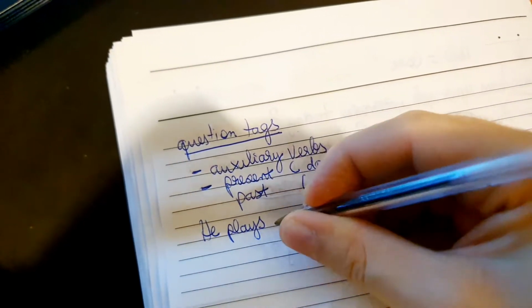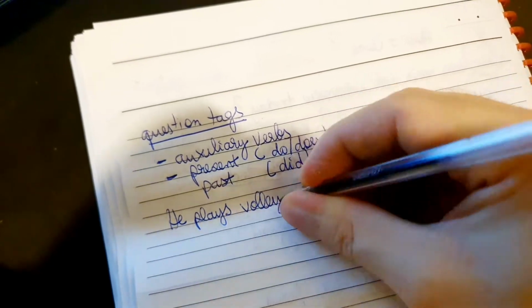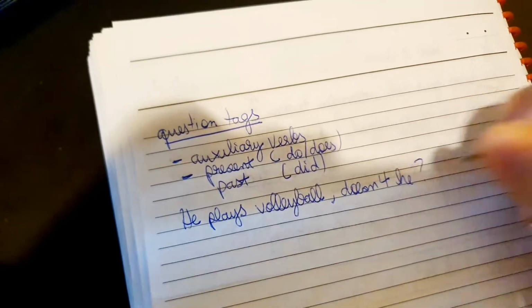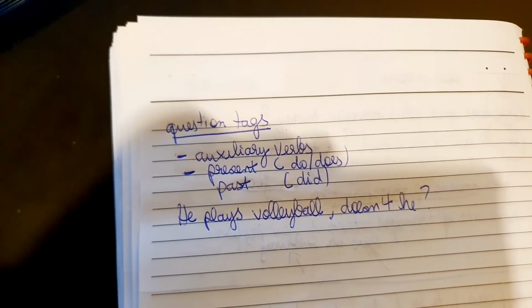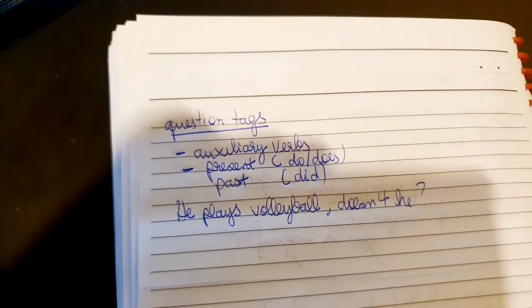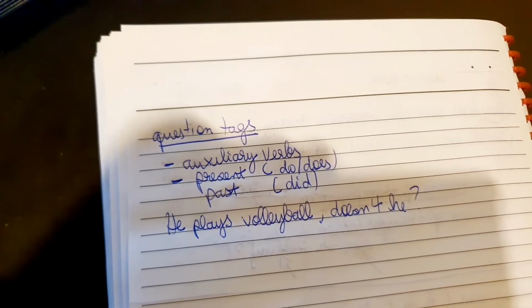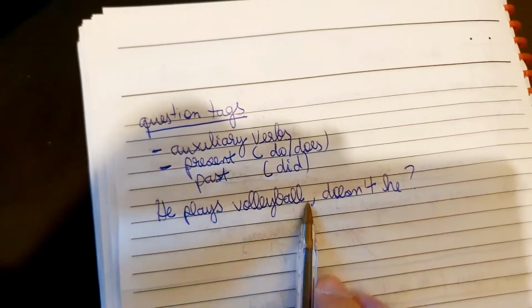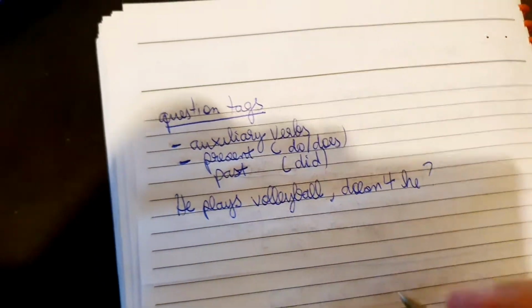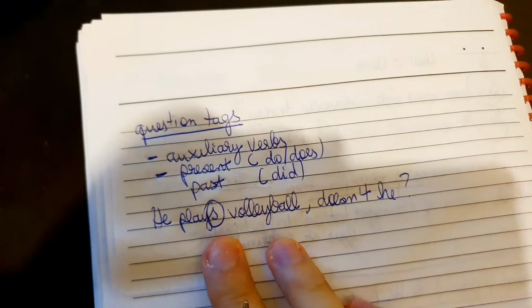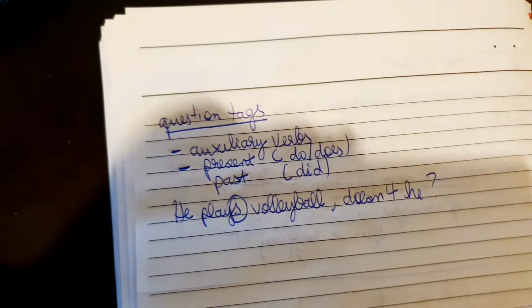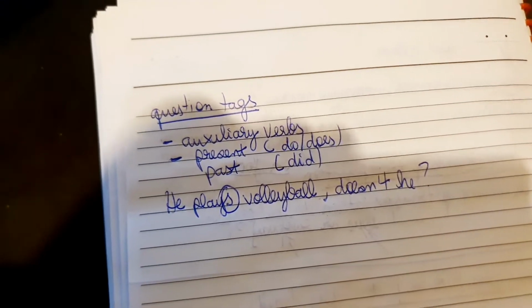He plays volleyball, doesn't he? So, what's the idea here? Let's understand what it means. You have here a sentence in the affirmative. It's in the simple present, right? For he, she, or it, we put -s at the end of the verb. As a question tag, we always respect this rule.